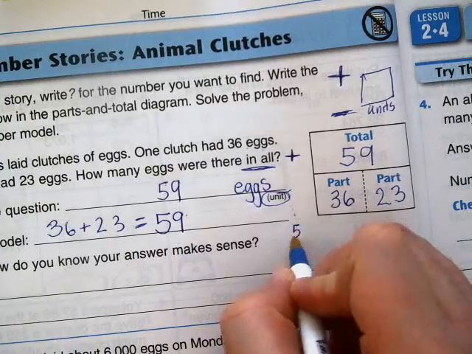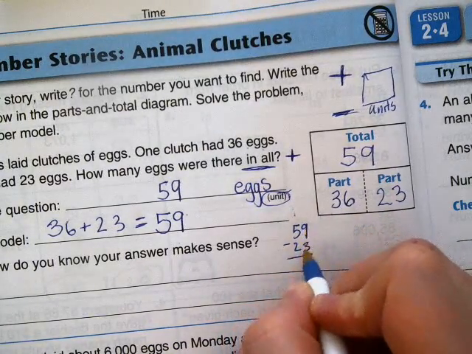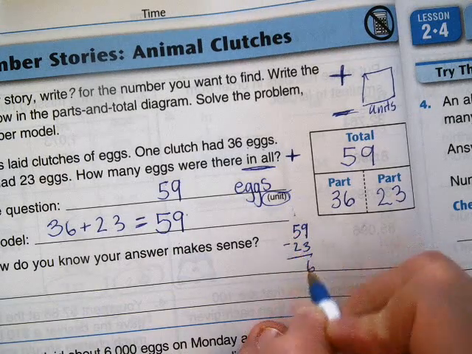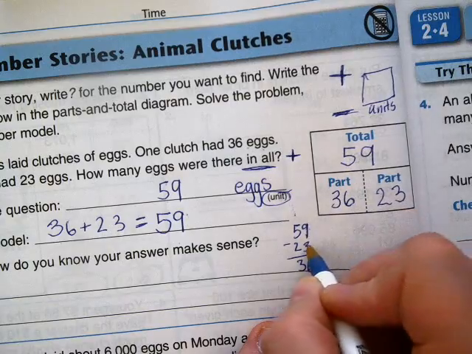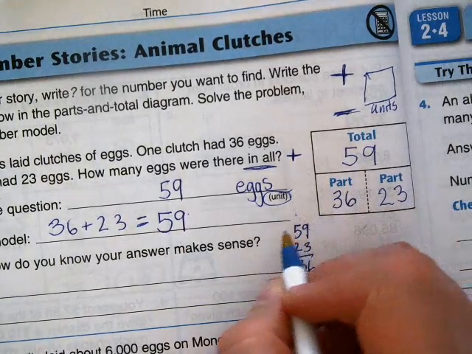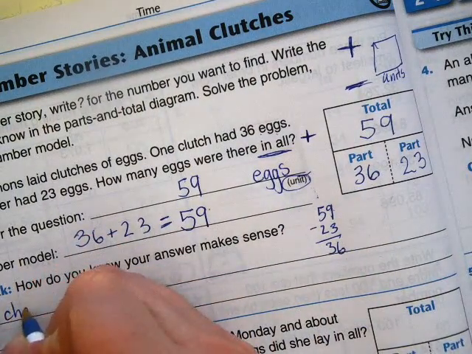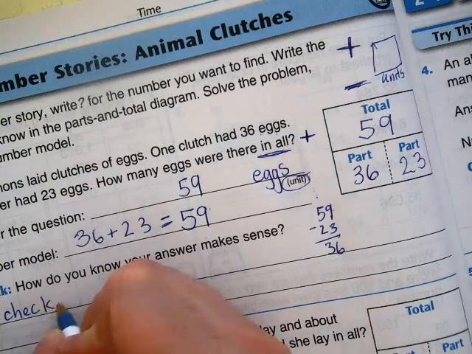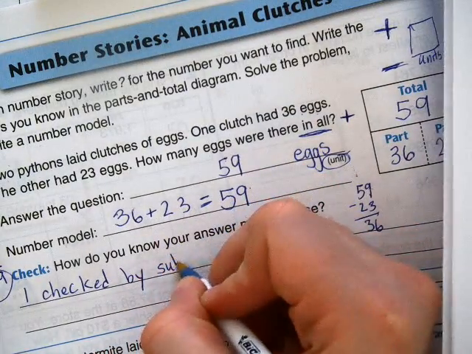So maybe I'll go 59 minus 23 equals 9 minus 3 is 6. 5 minus 2 is 3. 36, does it match? 59, yes. 23, yes. 36, yes. Okay, so subtracting is one way. Okay, so I checked by subtracting.